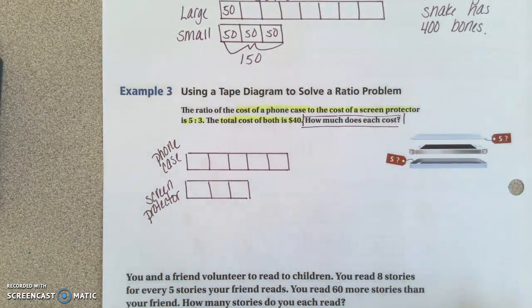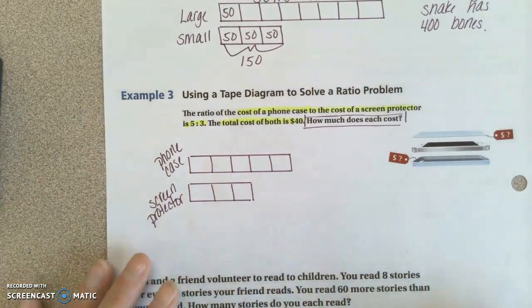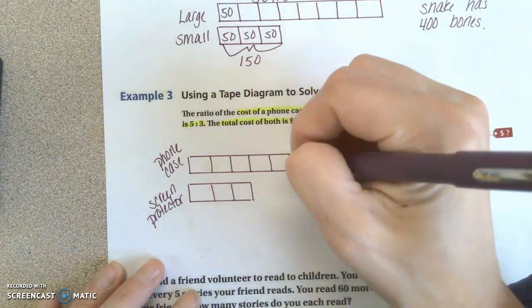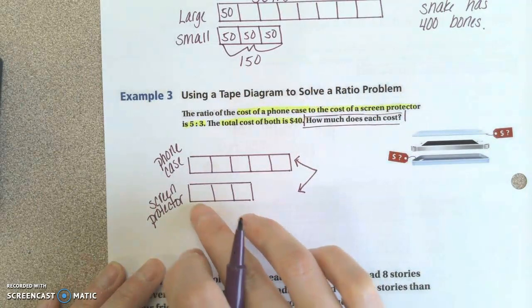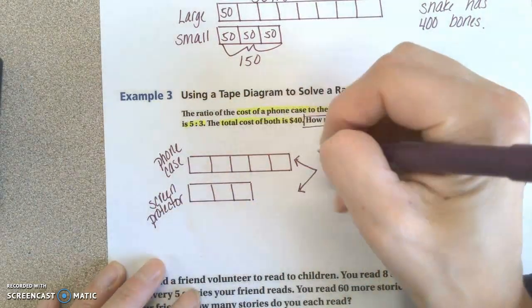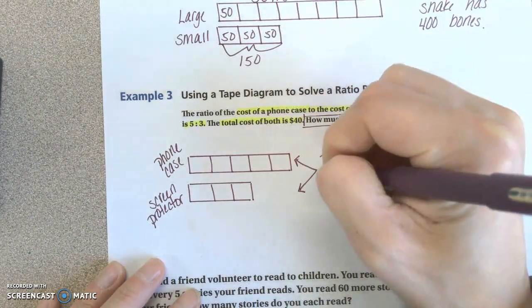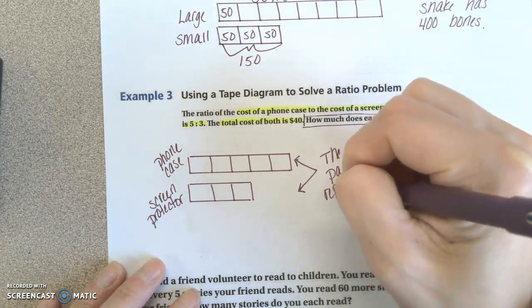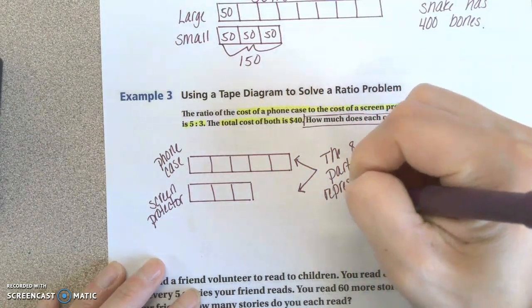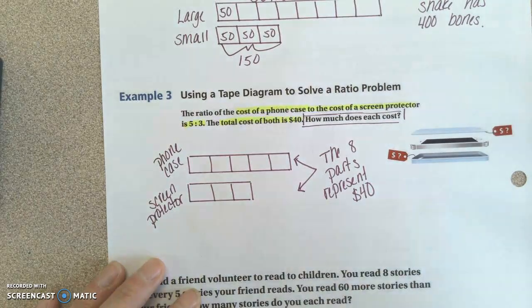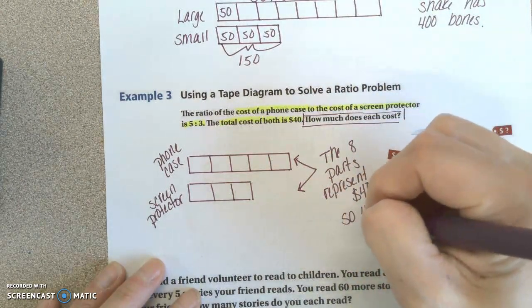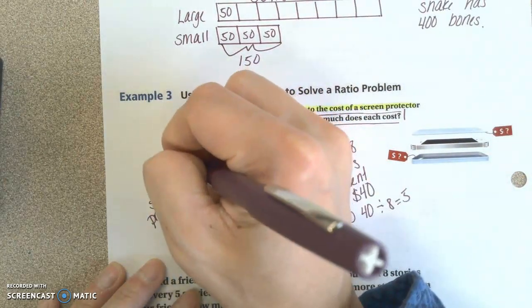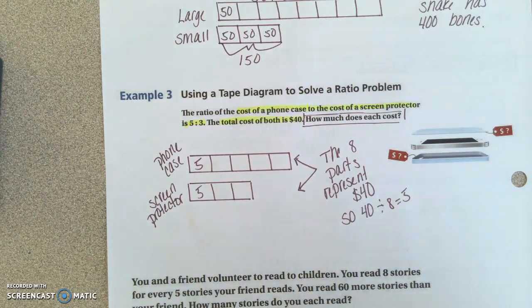Okay, so the information we know, the total cost is $40. So this whole diagram represents $40. There's 8 parts total, 5 here and 3 here. So the 8 total parts represents $40. So if I take 40 and divide it among those 8 parts, I get 5. So that means each box is going to represent $5.